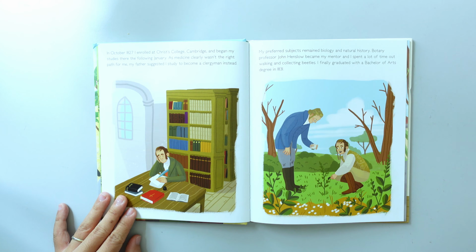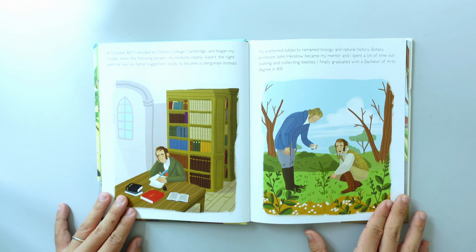In October 1827, I enrolled at Christ's College, Cambridge, and began my studies there the following January. As medicine clearly wasn't the right path for me, my father suggested I study to become a clergyman instead. My preferred subjects remained biology and natural history. Botany professor John Henslow became my mentor, and I spent a lot of time out walking and collecting beetles. I finally graduated with a Bachelor of Arts degree in 1831.